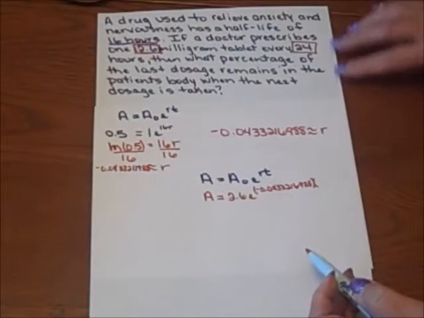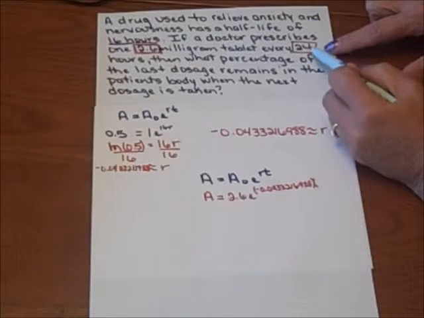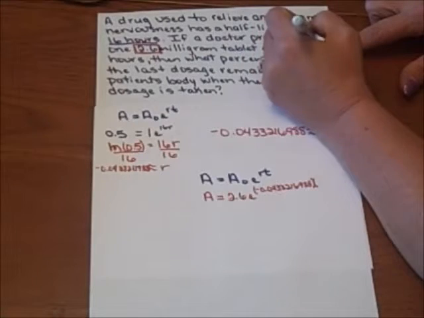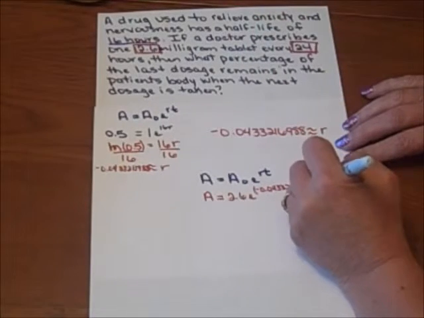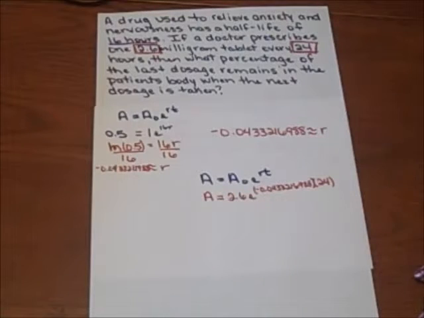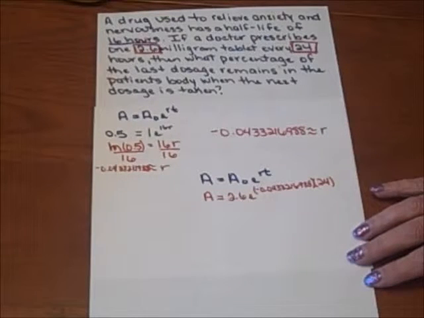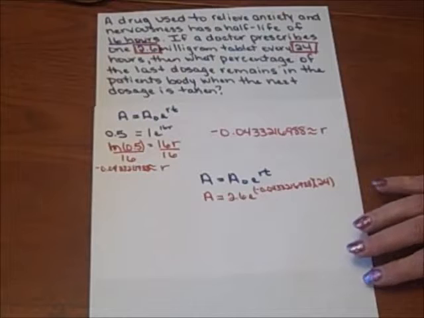And looking back into our problem, we know that the tablet is taken every 24 hours. So that is now our time. And the only thing left to do is to plug this into the calculator.